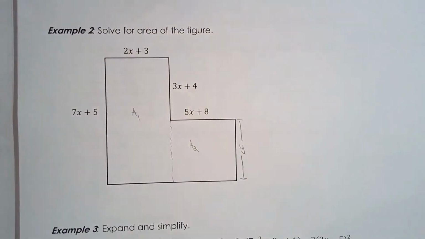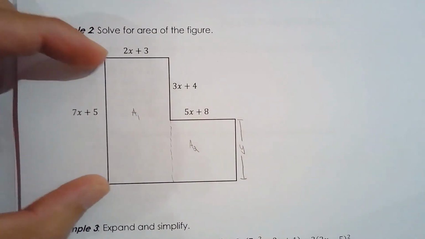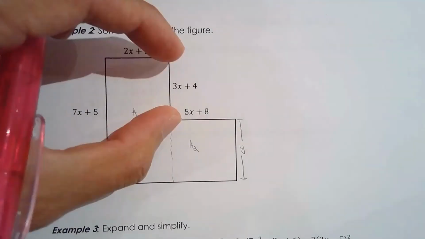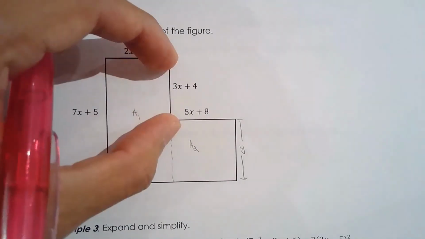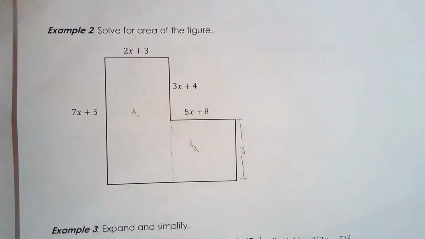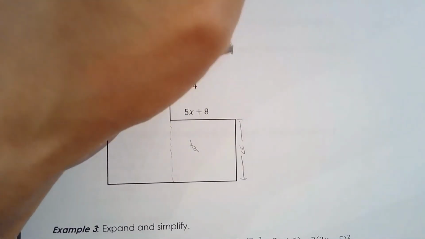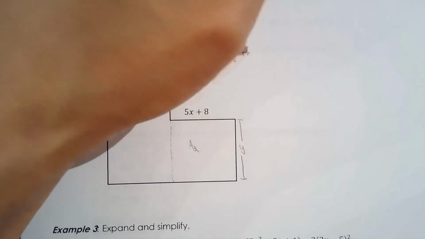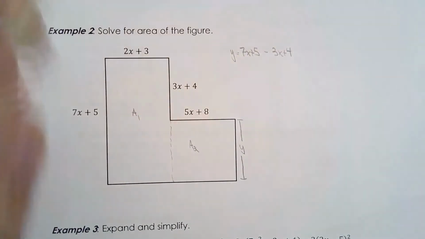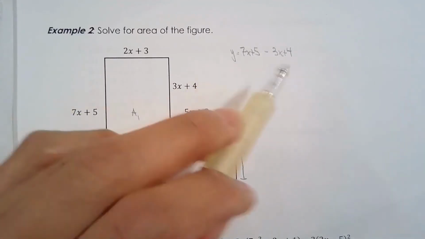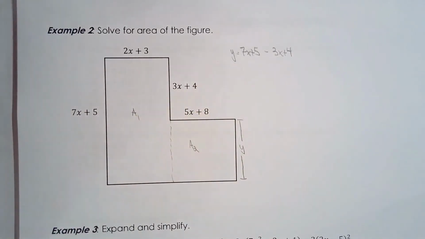What does y equal? Y is equal to, hopefully you can see, 7x plus 5 minus 3x plus 4. Okay, sorry, one more time. 7x plus 5 minus... I'm going to show it to you and then hopefully you can spot the mistake, because it's a very common mistake. So this is what a lot of students write, and unfortunately there's a mistake here.